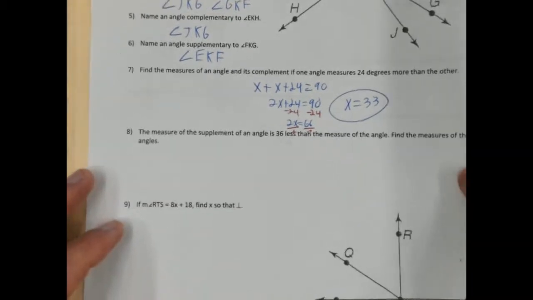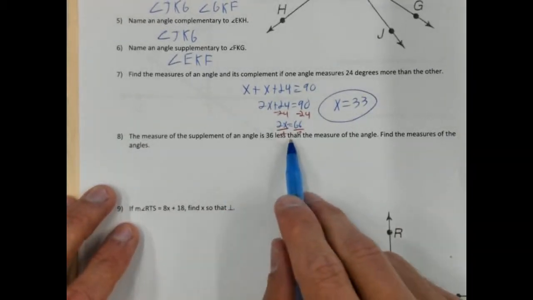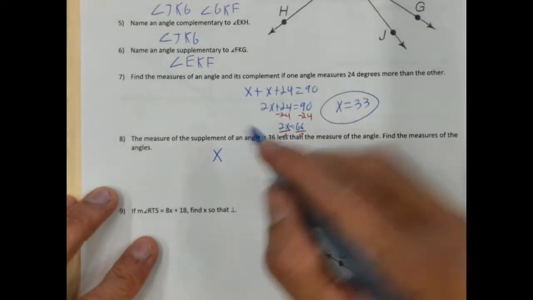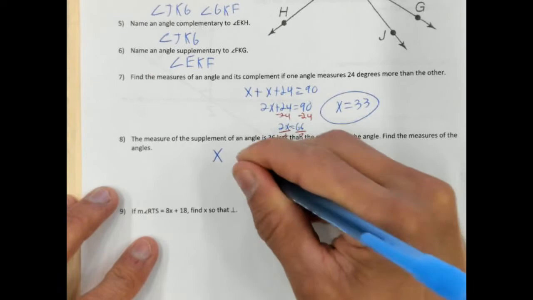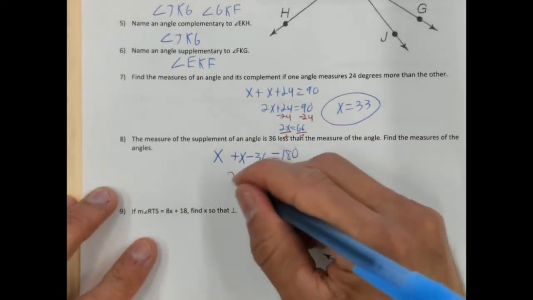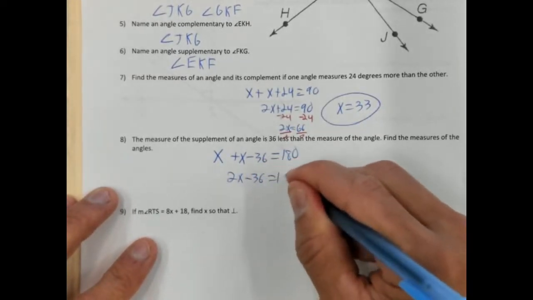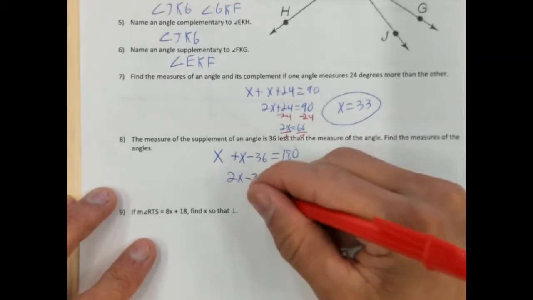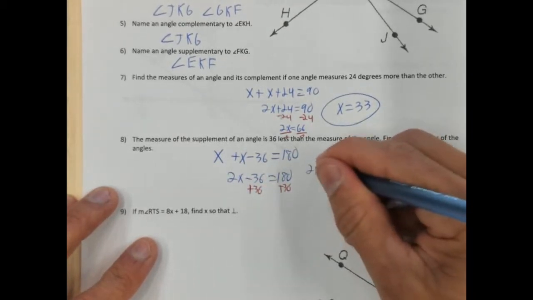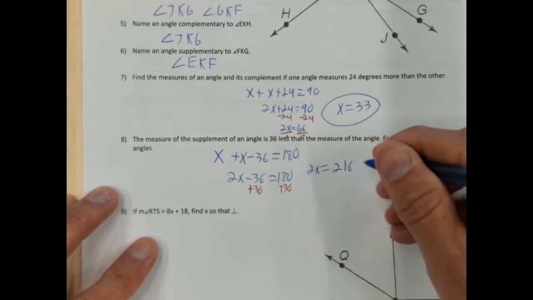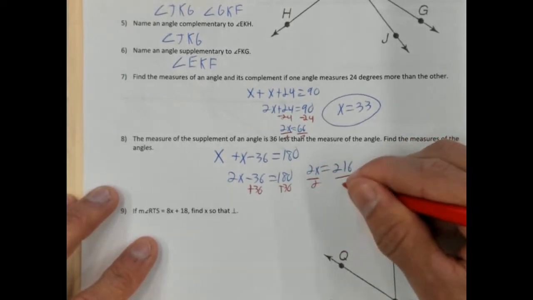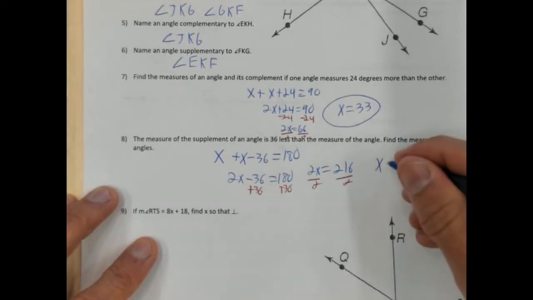Okay. The measure of a supplement of an angle is 36 less than the measure of that angle. So similar to this problem, one angle would be unknown, x, and the other angle would be 36 less than that, x minus 36. Together they're supplementary, which means they add up to 180 degrees. So 2x minus 36 equals 180. We're going to add 36 to both sides, and that will give us 2x equals 216. Divide by 2, and x would be equal to 108 degrees.